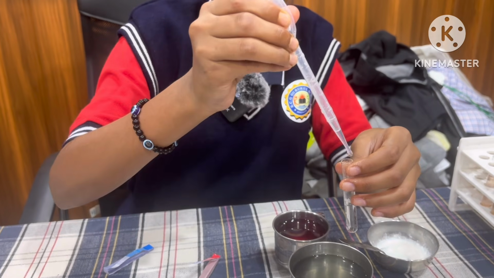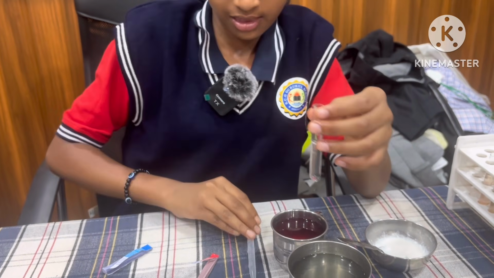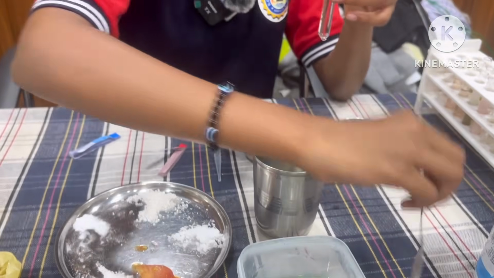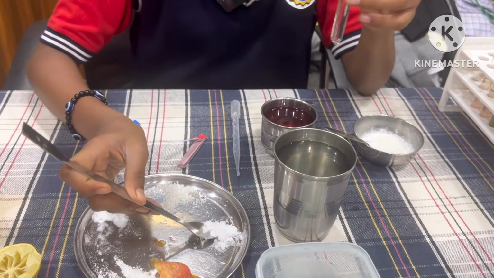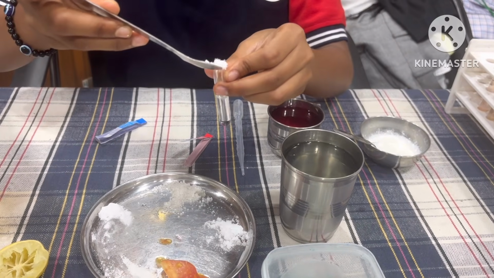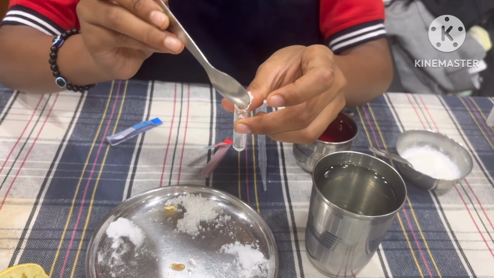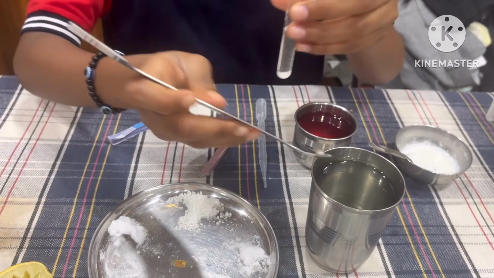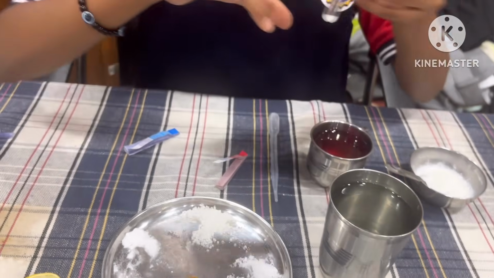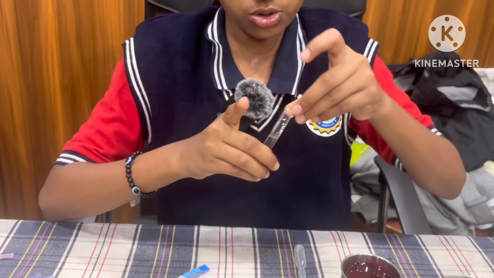Don't take too much, and add salt to it. Then make the solution.